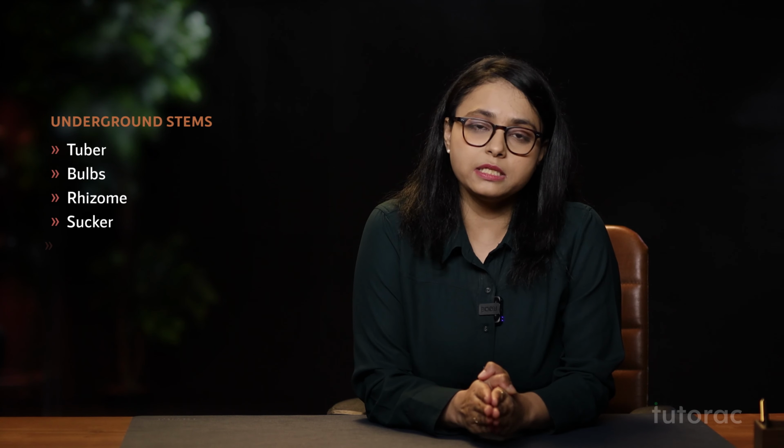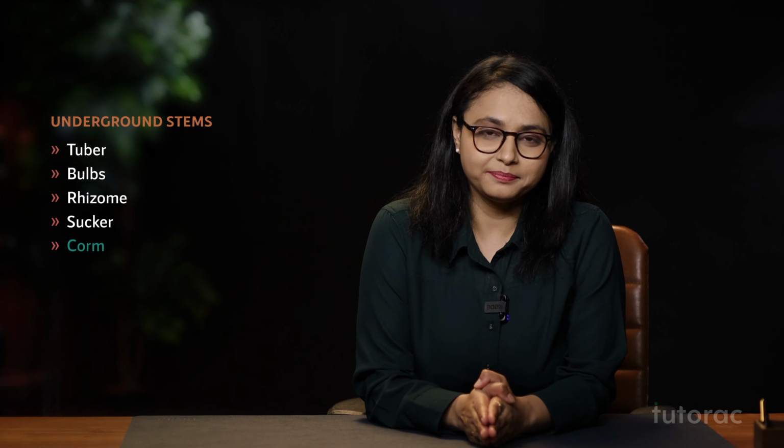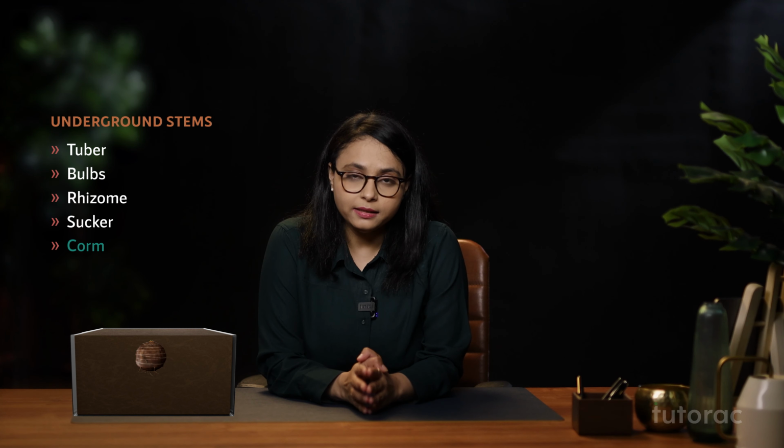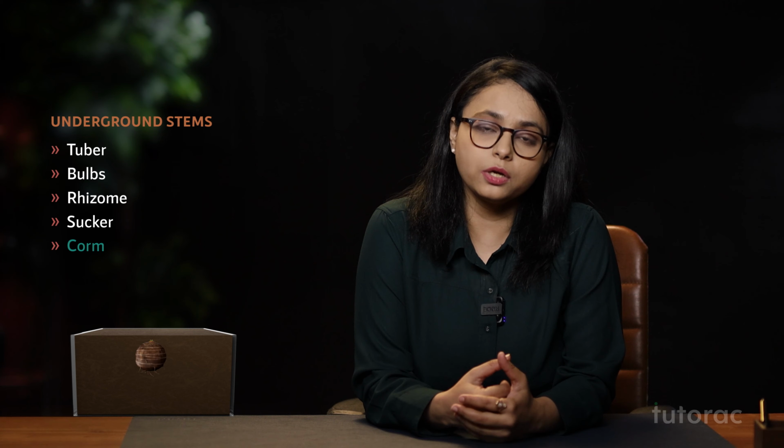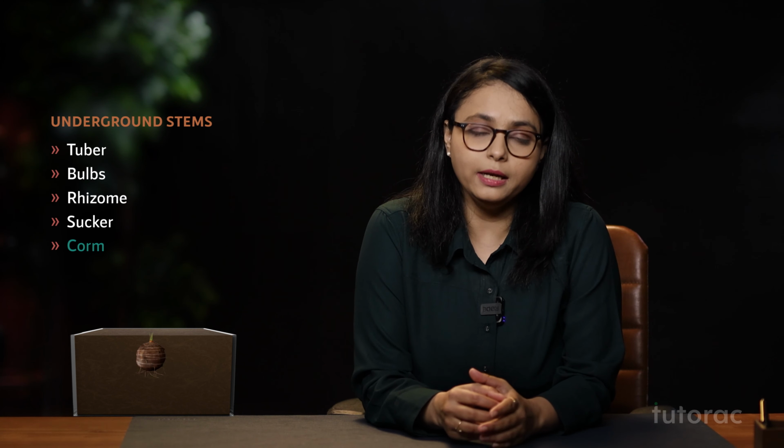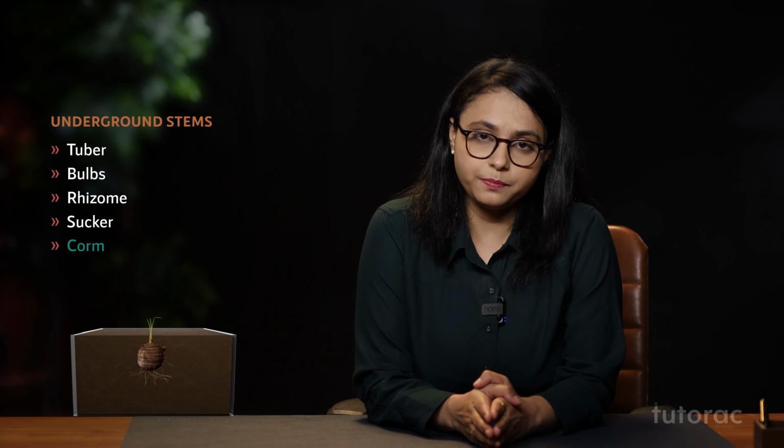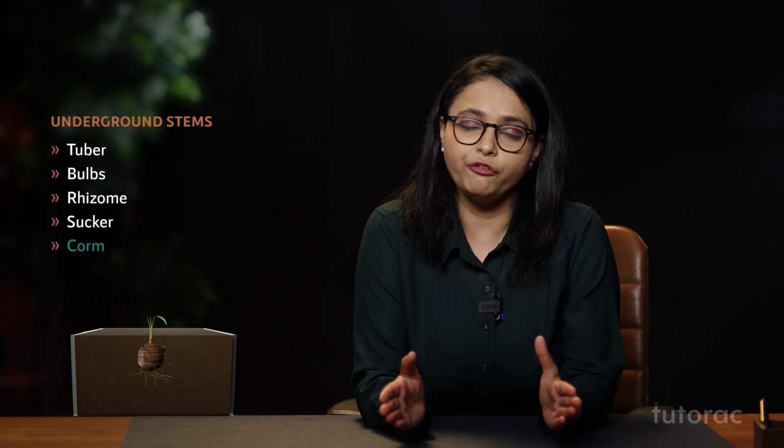Next, we are going to discuss the corm. It is also a modified underground stem. What is a corm? A corm is a circular, swollen underground stem. Like other things, it also develops nodes. When this node along with the corm is planted into soil, it develops into new corms. So this is how the corm helps in the vegetative propagation of a new plant.